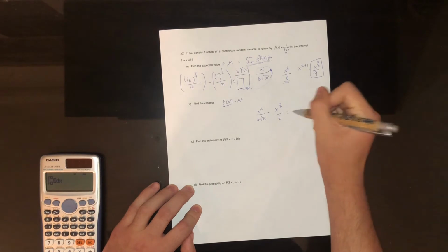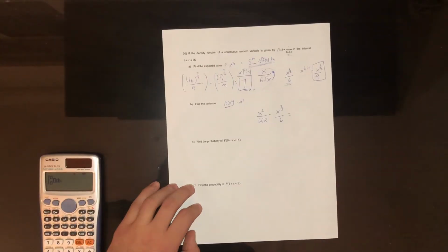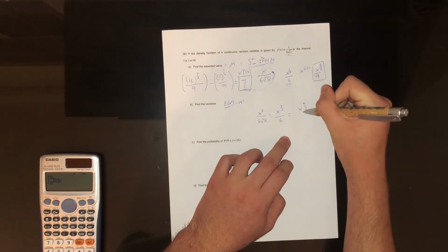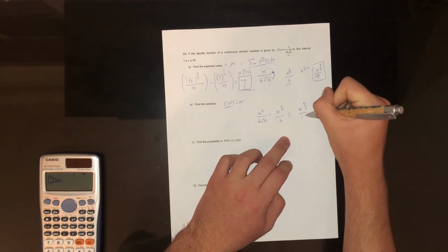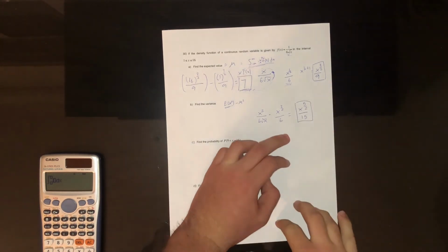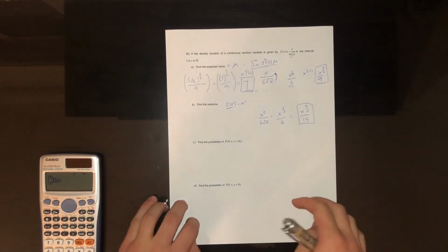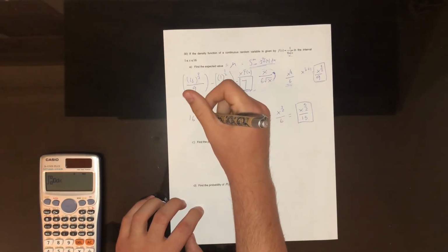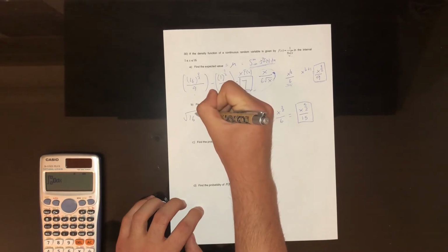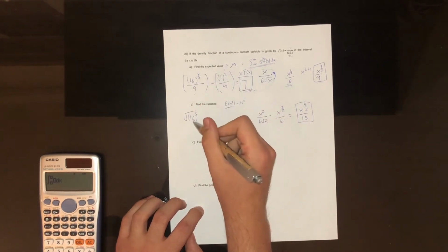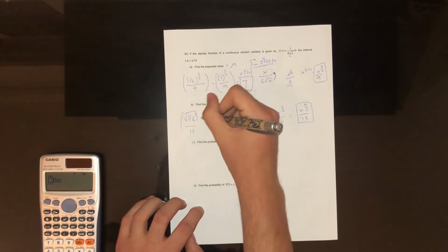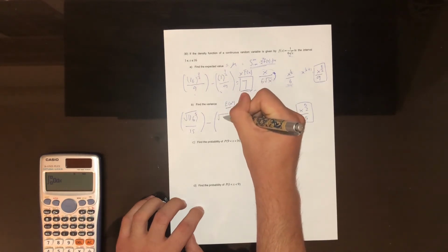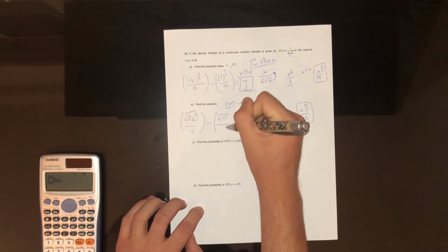If we integrate it, we have x to the 5/2 over 15. Then we do the same as before: the square root of 16 to the 5th over 15 minus the square root of 1 to the 5th over 15.